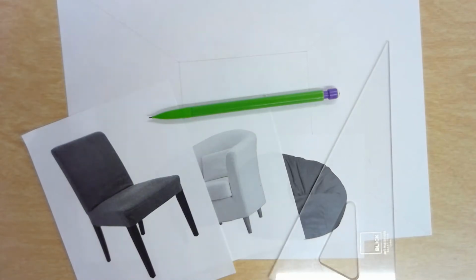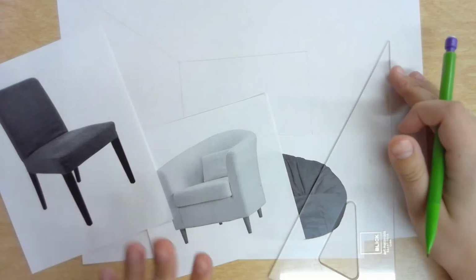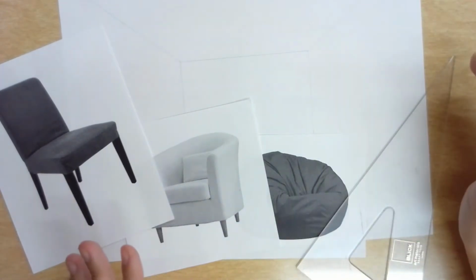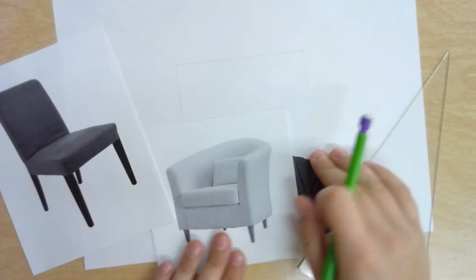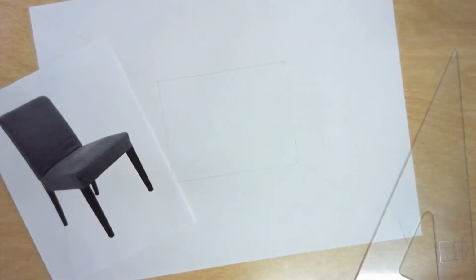Hey Art Nerds, we are going to be walking through how to create different types of chairs using one-point perspective. So I have just a regular chair here, I have something more of an armchair, and then I also have a beanbag chair. So we're just going to go through these one at a time and skip through the video as you need for your own project.